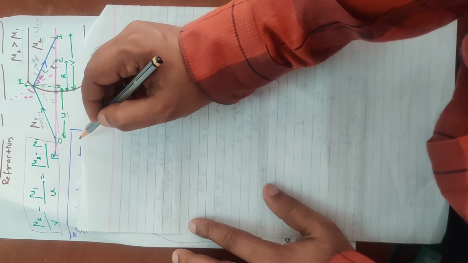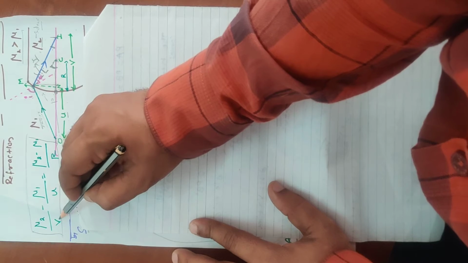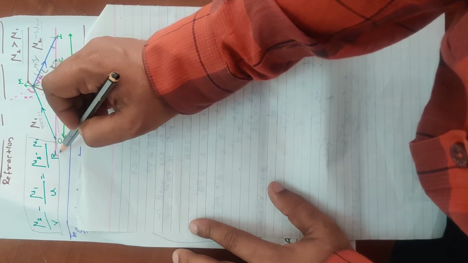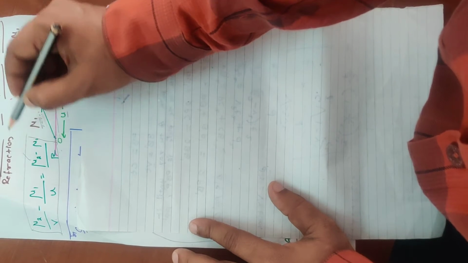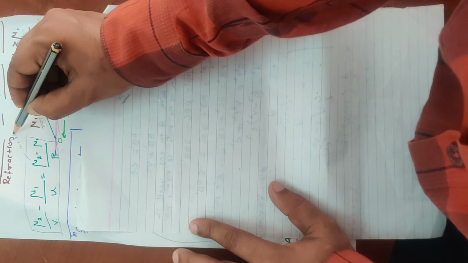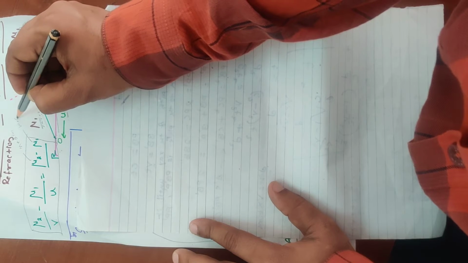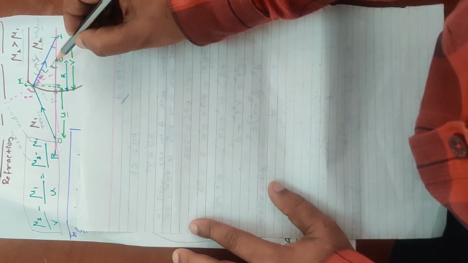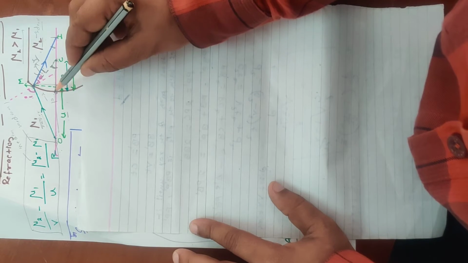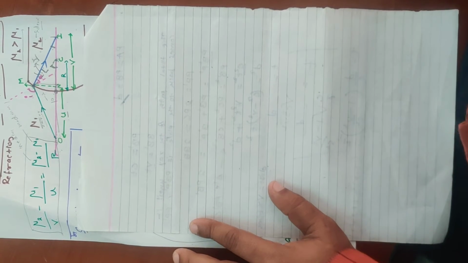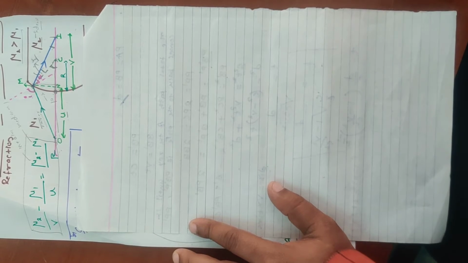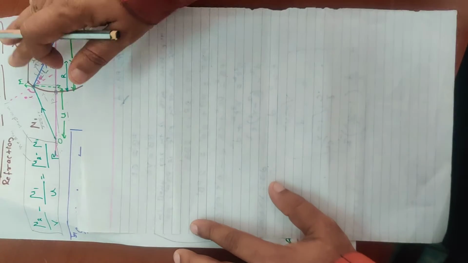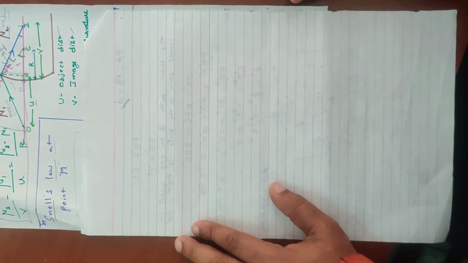Got it? So I repeat quickly, so that we can find this derivation: mu2 by V minus mu1 upon U equals mu2 minus mu1 upon R, where mu2 is the refractive index of medium 2 and mu1 is the refractive index of medium 1, and R is the radius of curvature, the distance between the surface and the center of curvature. Now for refraction on a spherical surface, we use Snell's law.